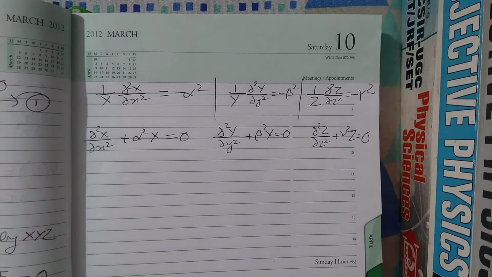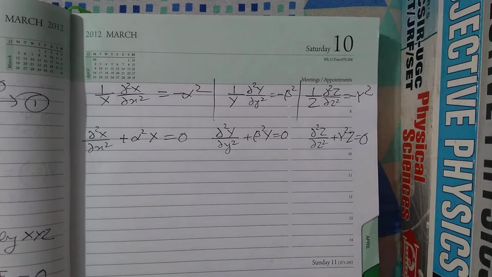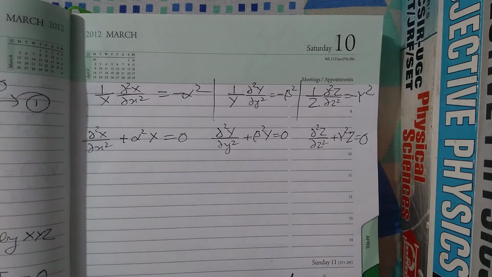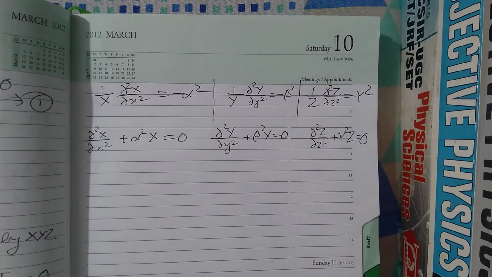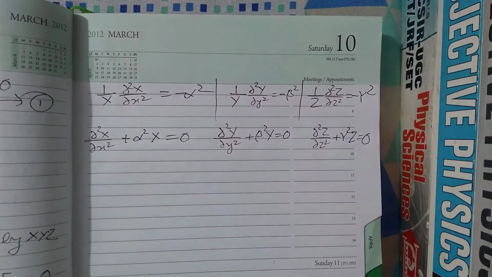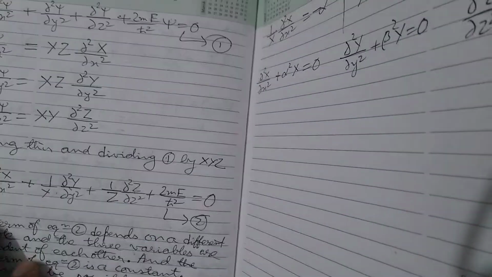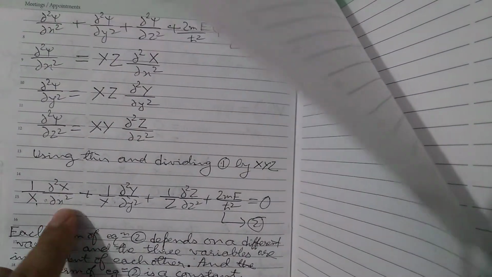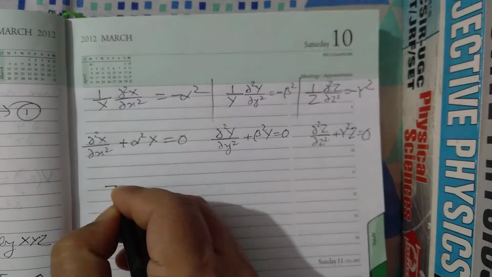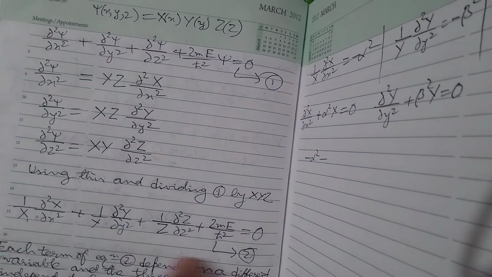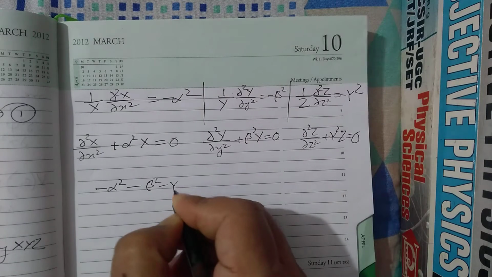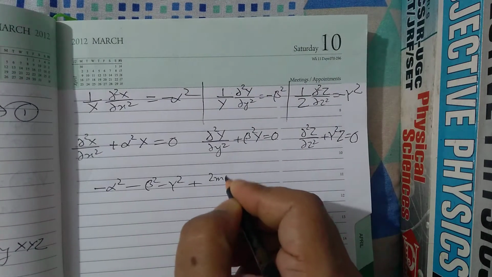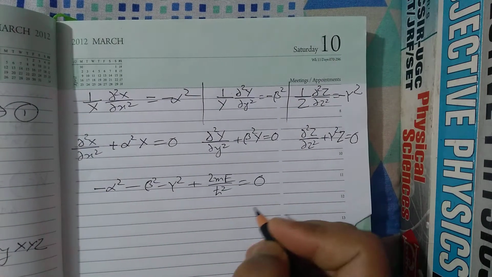So what will you do now? Ultimately, if you put it in this equation, this is minus alpha square, minus beta square, minus gamma square, plus 2me by h cut square will be equal to 0.